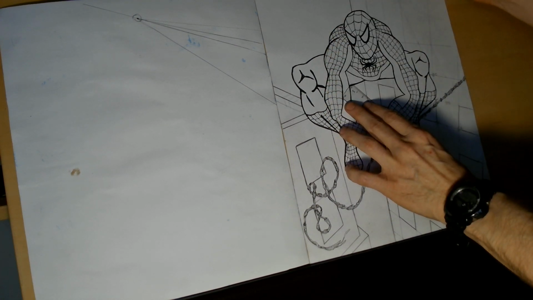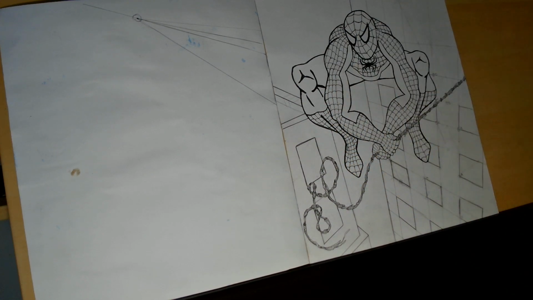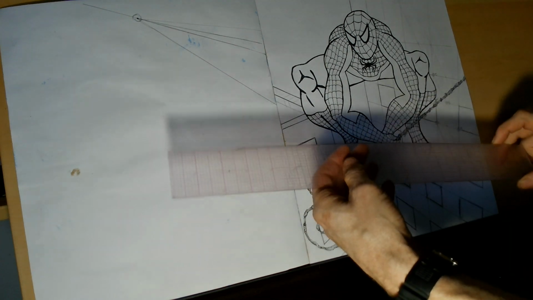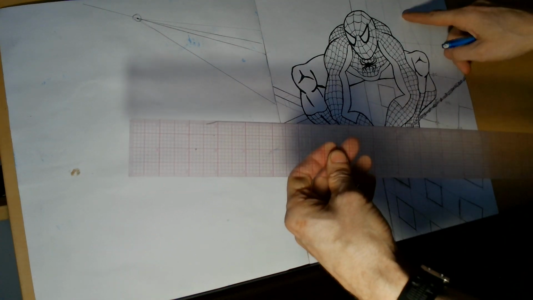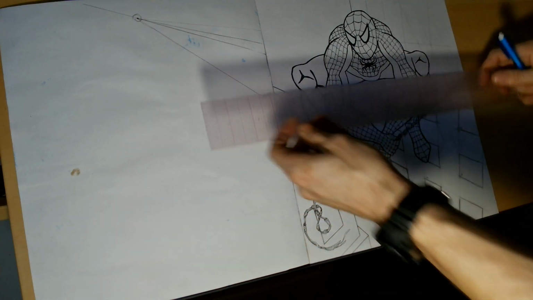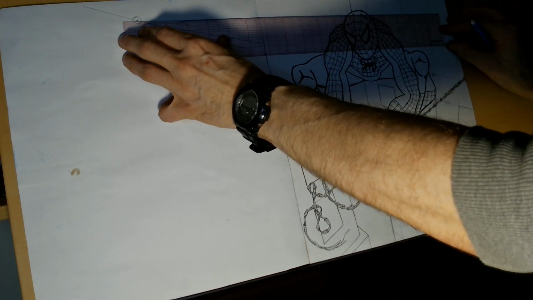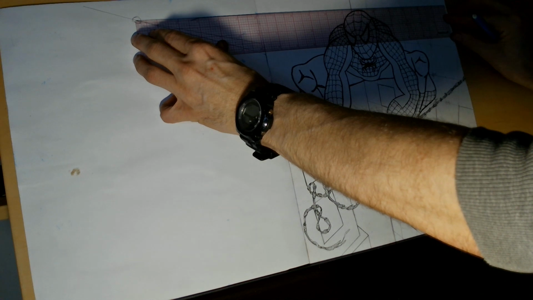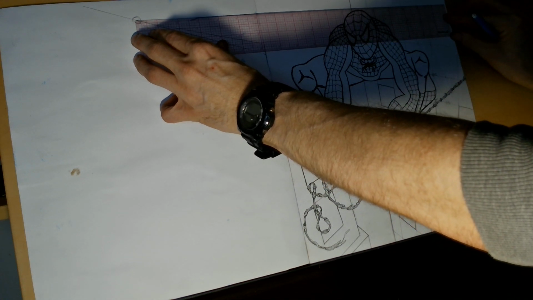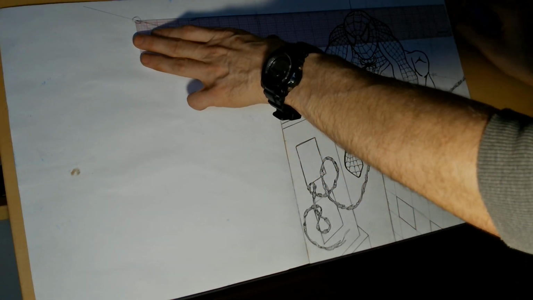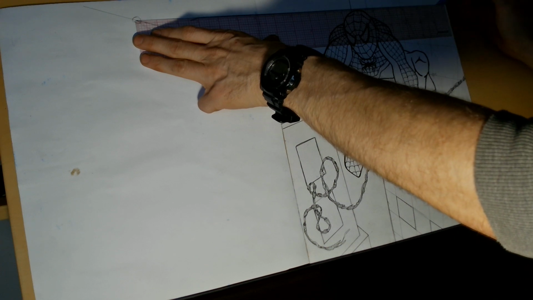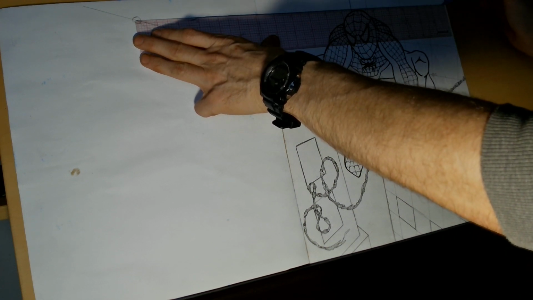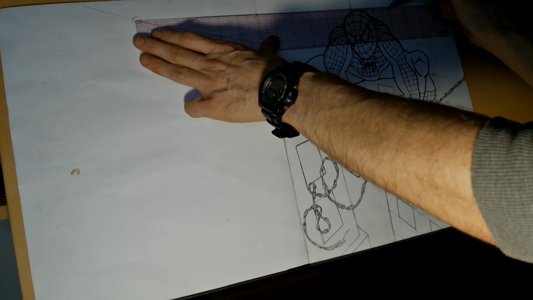Continue that line up. I think that puts the window. Is it quite that high? Yeah, it would be actually. If it is that high, I'm going to put it at that height because that is where my horizon line is. You're looking down on him a little bit in the perspective, so that does make sense.